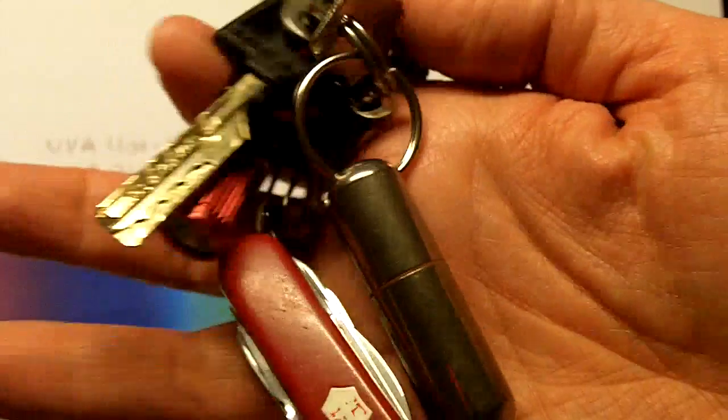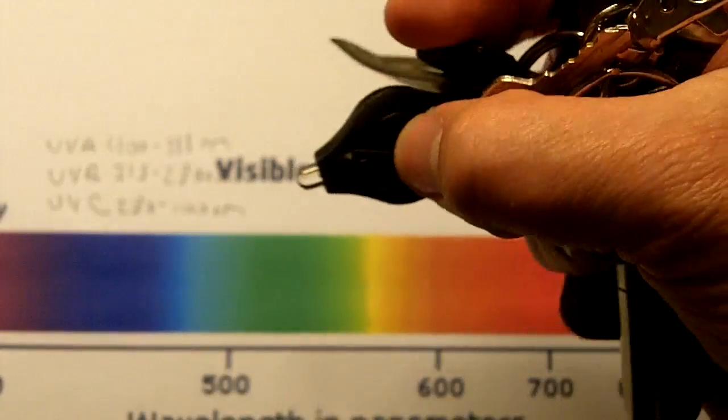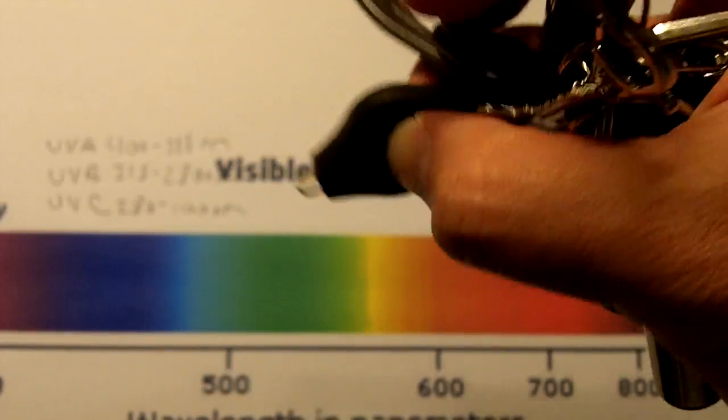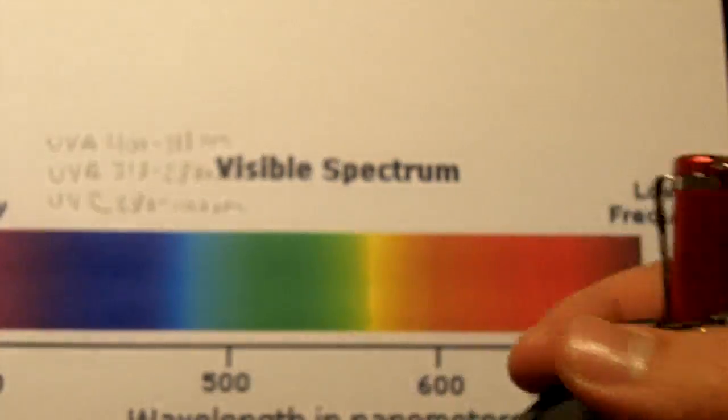But in the meantime, I'm keeping a small UV light at 360 nanometers on my keychain for the purpose of those things that I explained just before.